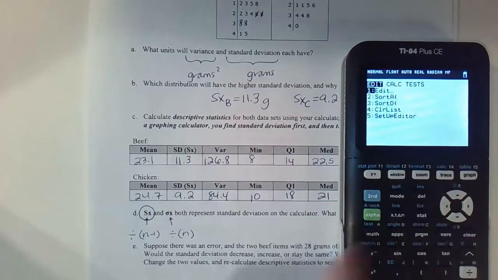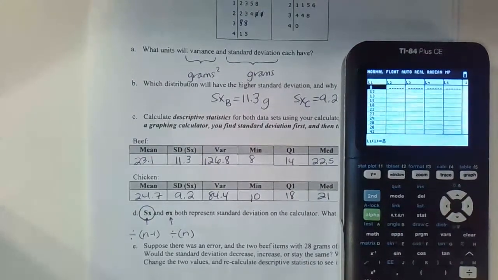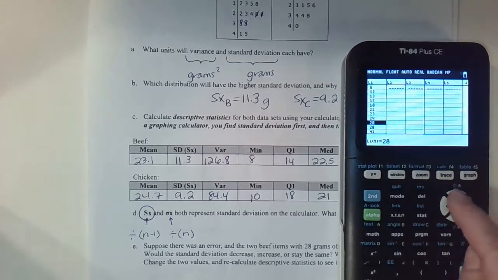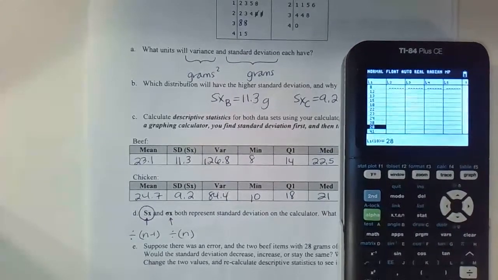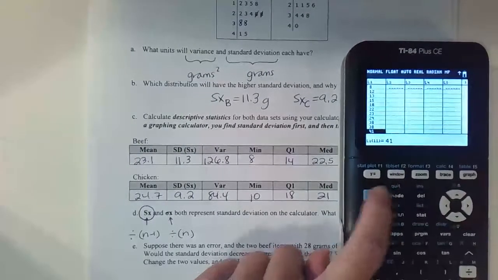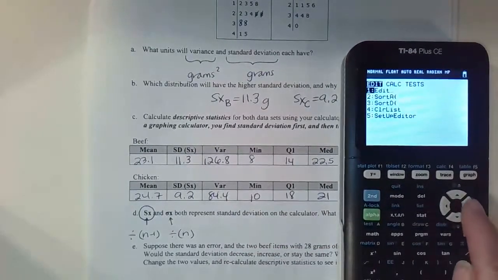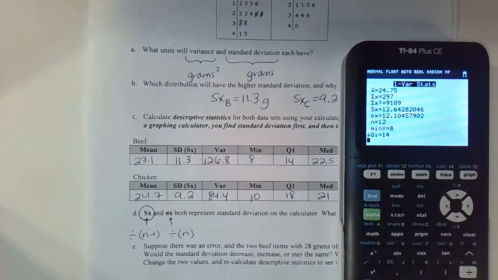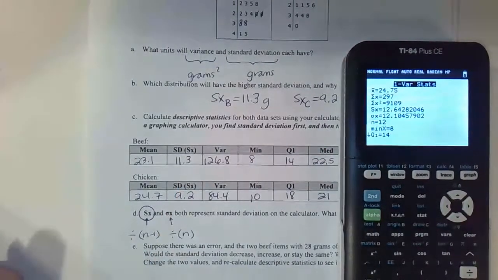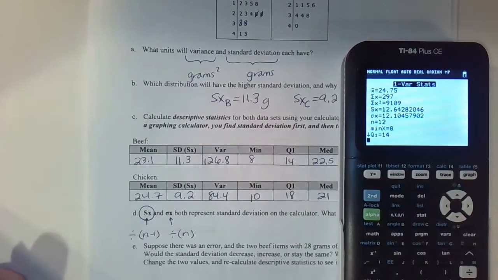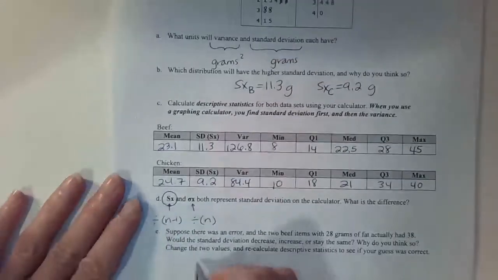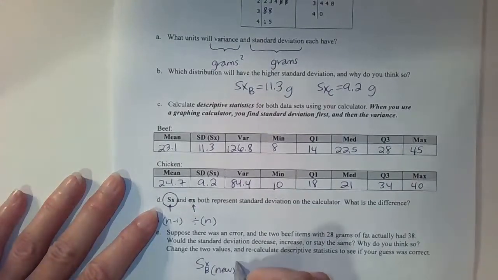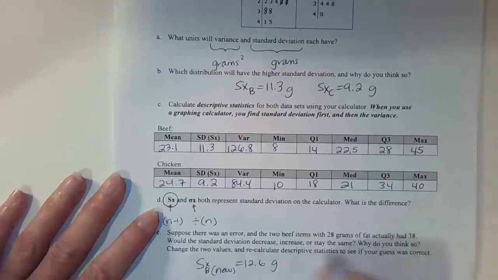Well, beef I did in my 84. So I'm going to go back to my stat menu, edit my data, and go down and make those 28s 38s. 38, 38. And I'm going to go back, stat, calculate, one variable statistics again. And now my standard deviation would be 12.6. So SX beef new is now 12.6 grams.